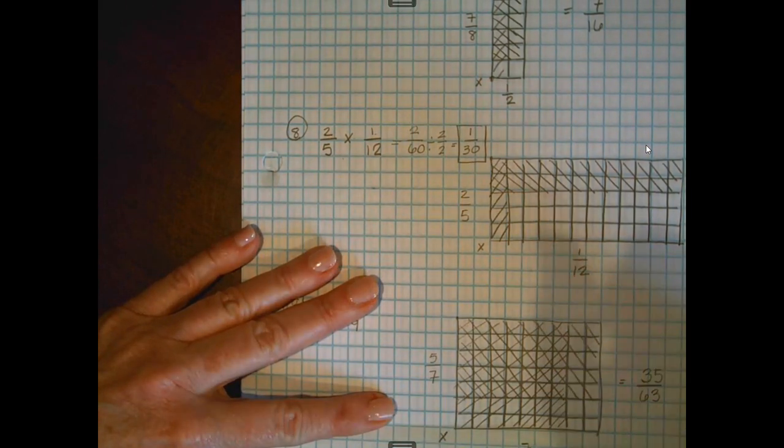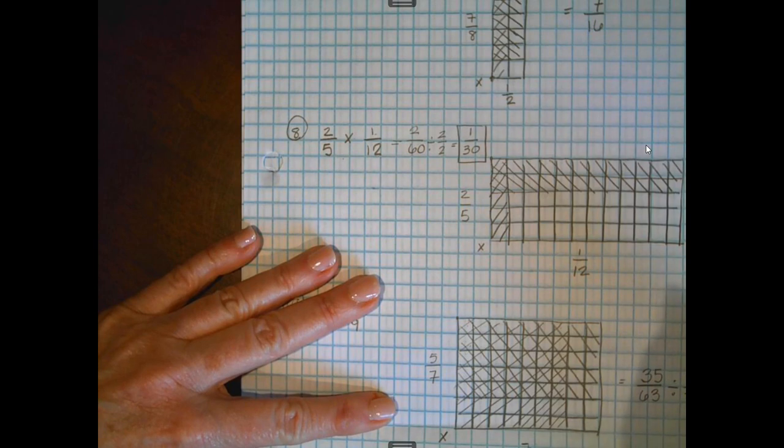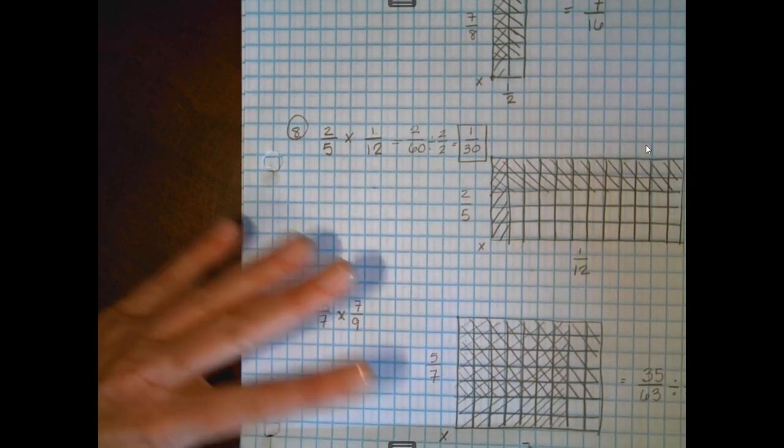So I get 35/63. And honestly, that is going to simplify. The greatest common factor is 7. Both 35 and 63 are divisible by 7. So 35 divided by 7 is 5. 63 divided by 7 is 9. So my answer is 5/9.